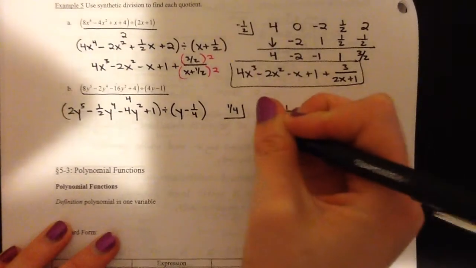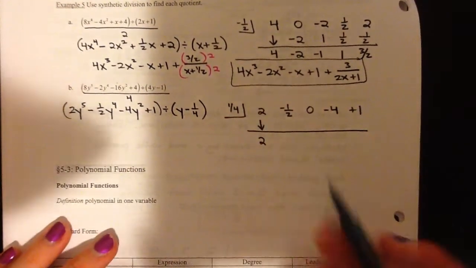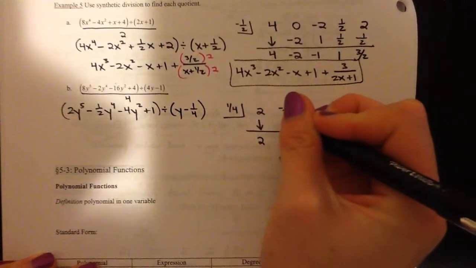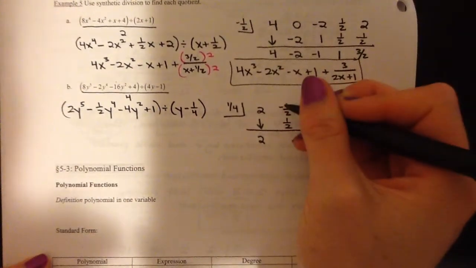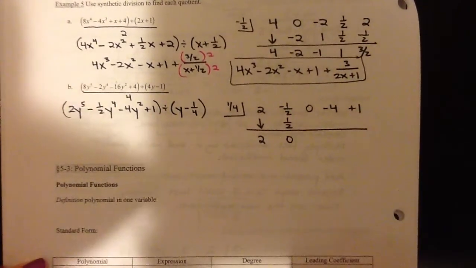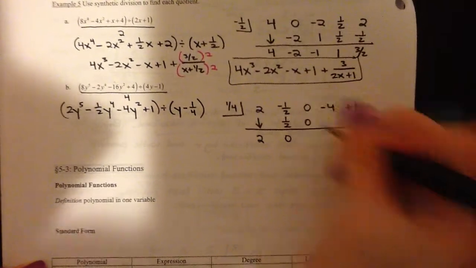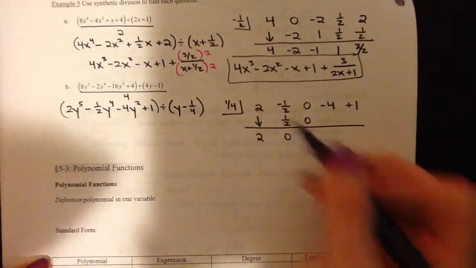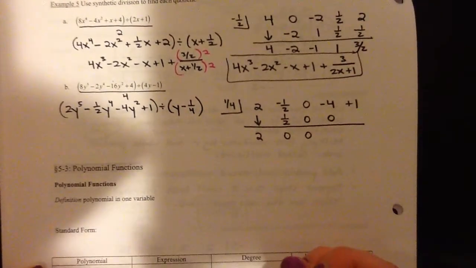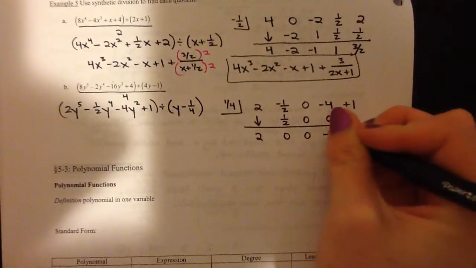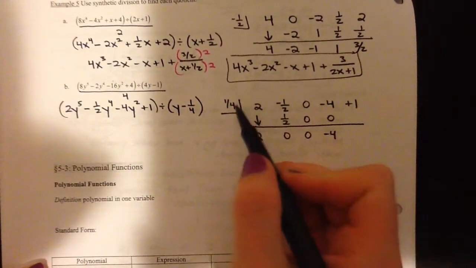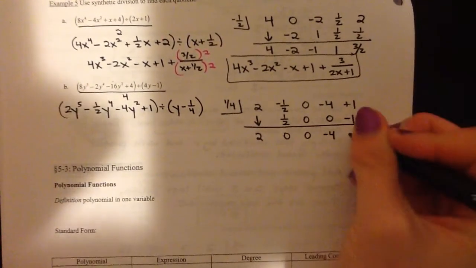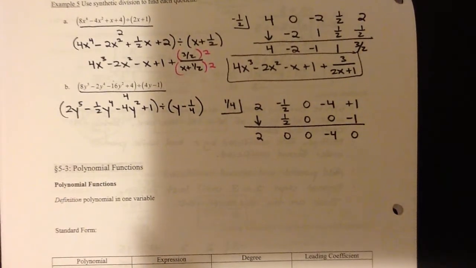Okay, so bring the first coefficient down. Multiply 2 by 1/4. 2 times a 4th is 2/4, or 1/2. Add these together. Negative 1/2, positive 1/2, I get 0. 0 times 1/4, of course, is 0. Add these together, I still get 0. Again, 0 times 1/4 gives me 0. Combine these up, negative 4 and 0, I get negative 4. Negative 4 times positive 1/4, I get a negative 1. And then when I add these two together, I get 0. Okay, so let's write our final answer here.